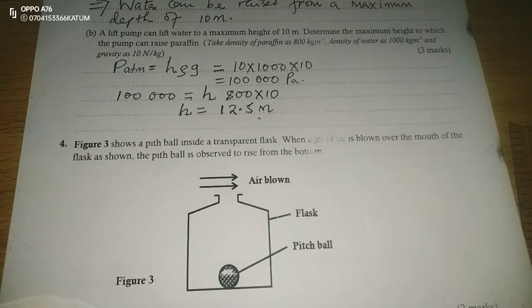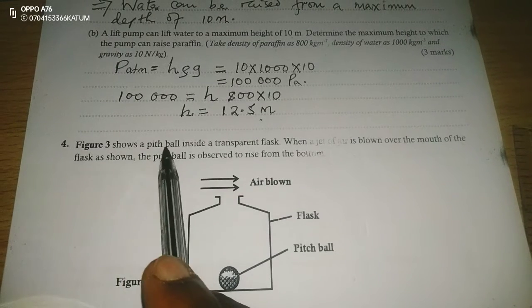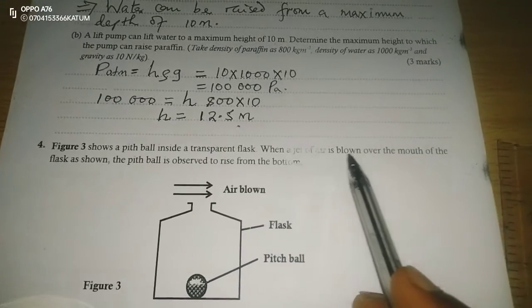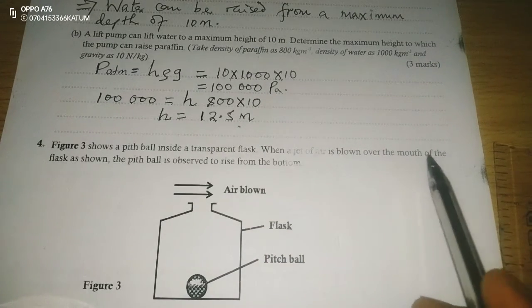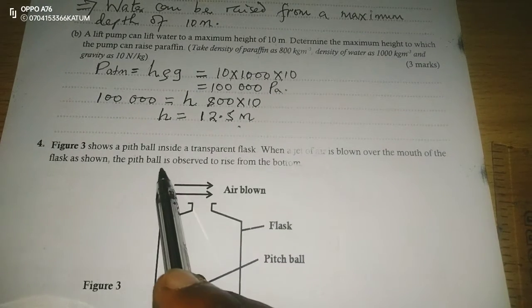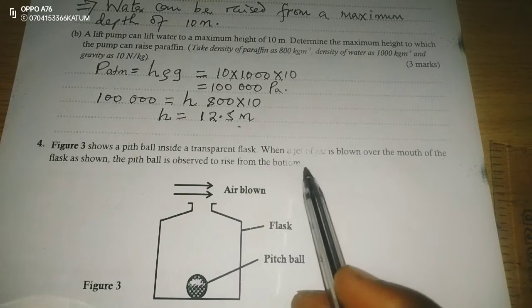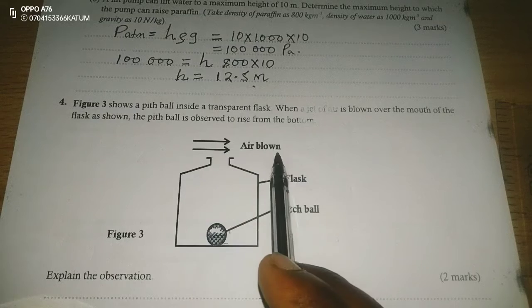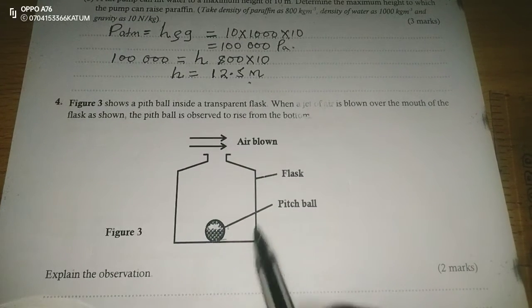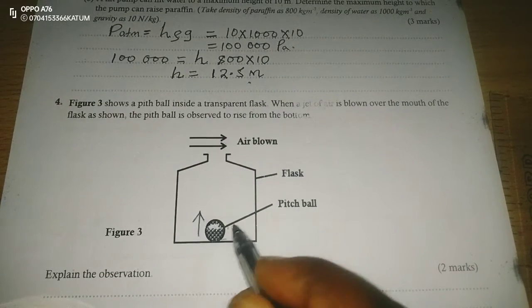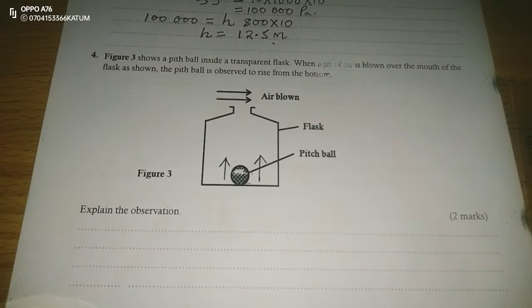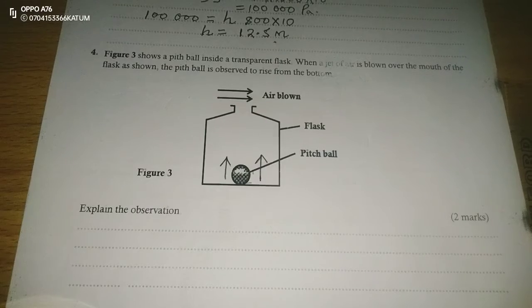The next question, figure 3, shows a pith ball inside a transparent flask. When a jet of air is blown over the mouth of the flask as shown, the pith ball is observed to rise from the bottom. This is a pith ball, very light. When you blow air up here, we are told that it will be seen rising from the bottom. Now we are told to explain the observation.